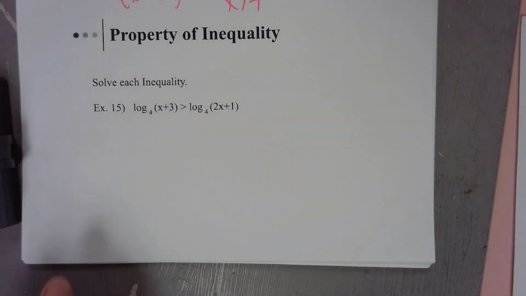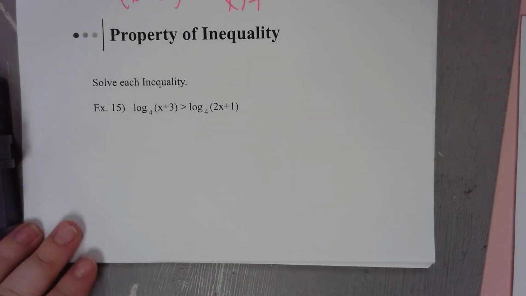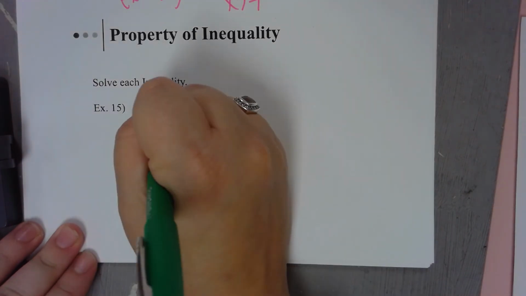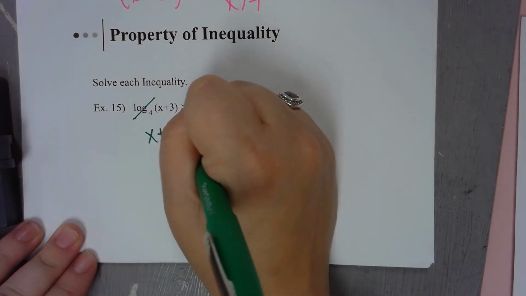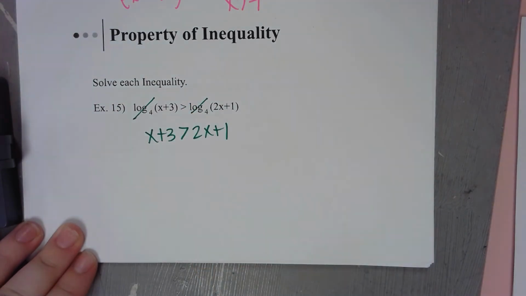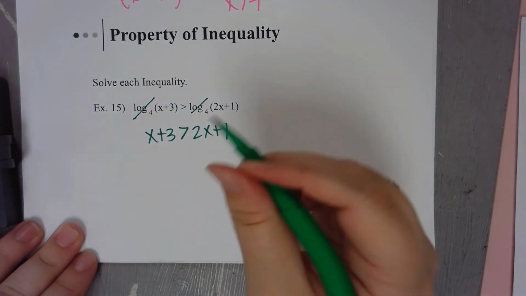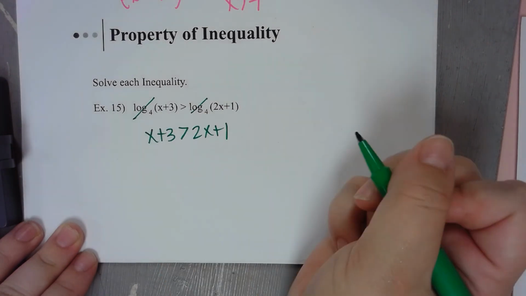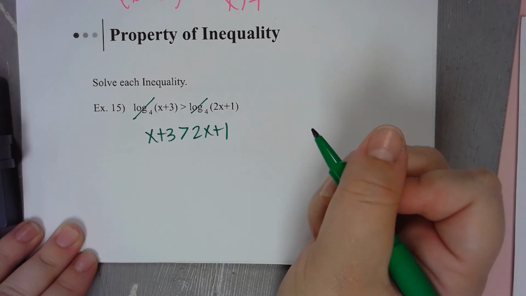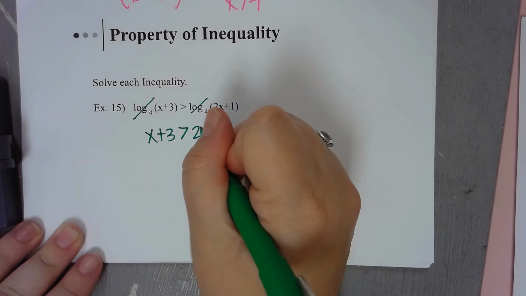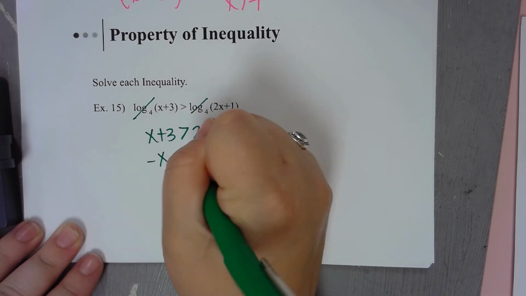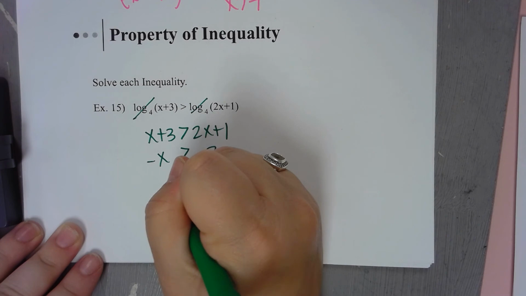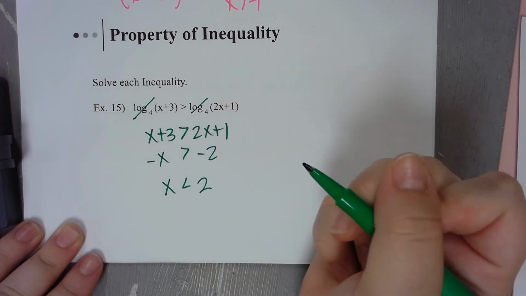Alright, so let's look here. Solve each inequality. Alright, so our logs are the same. So I'm going to drop them and set the arguments to the inequality given. And then we're going to solve for x. Sorry, I lost my train of thought. Solve for x. I'm going to subtract the 2x over just because I like my x on the left, and I'm going to subtract my 3 and get a negative 2. And remember, when you divide by a negative, you flip your inequality.